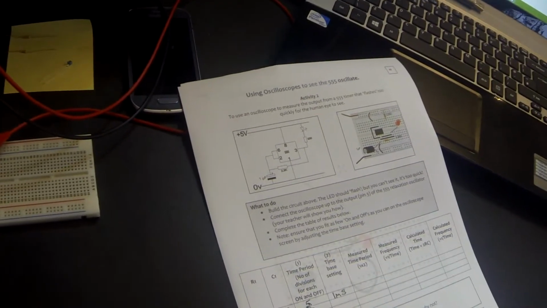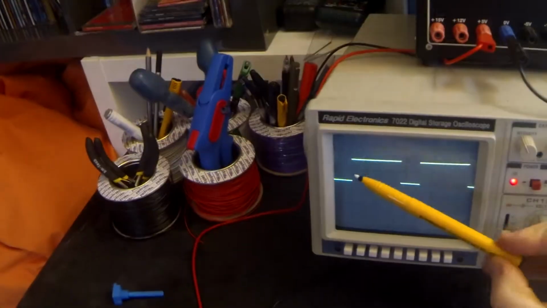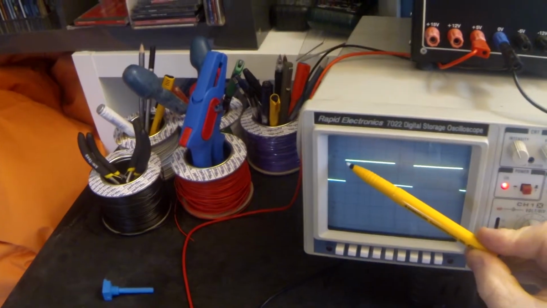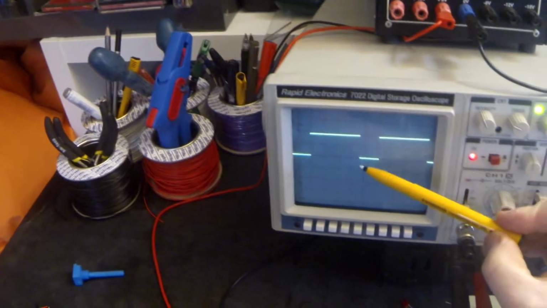What is the measured time period? Well, the measured time period is number 1 times number 2. So this column times this column. So it is 5 times 1 millisecond. Well, we don't need a calculator for that because the answer must be 5 milliseconds. So what it's saying is it's taking 5 milliseconds to go on and off.